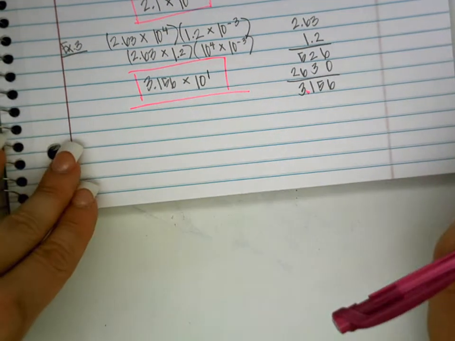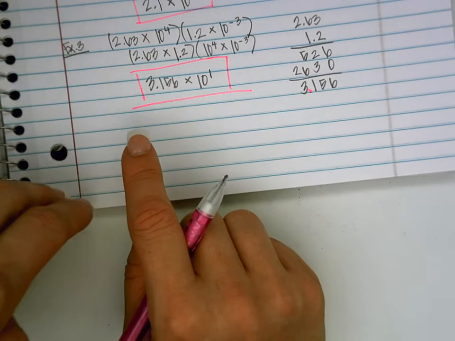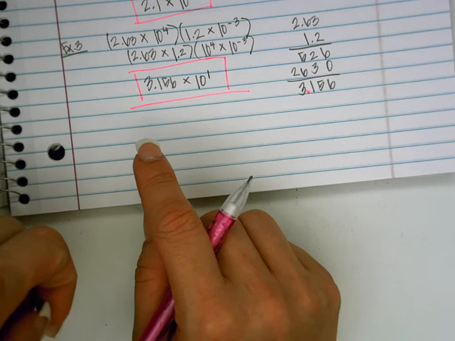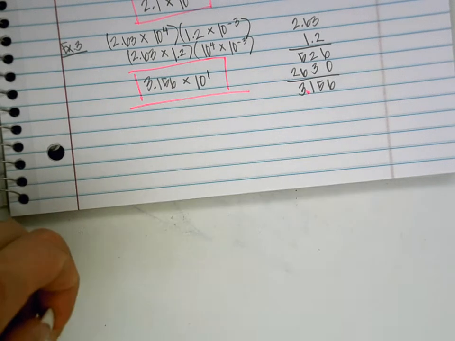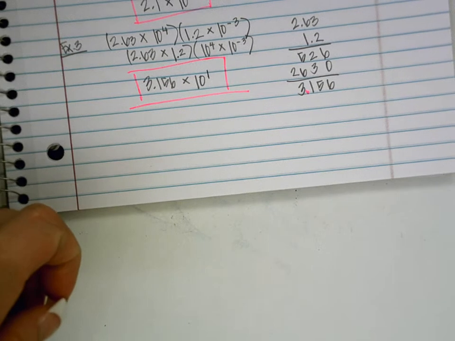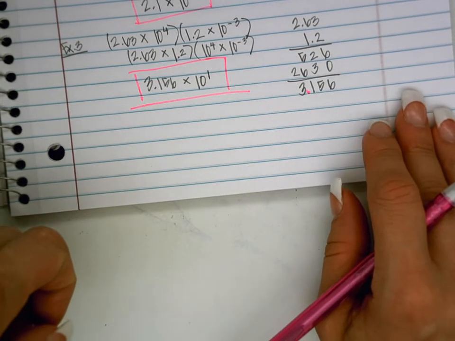Why does there only have one thing in the decimal place? One digit in front of? Yeah. That's just how we write scientific notation. There's always one digit in front of the decimal place and then multiplied by 10 to a power. It's kind of just a convention, something we always do.